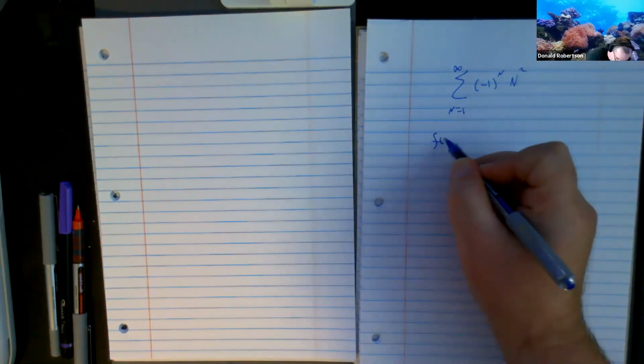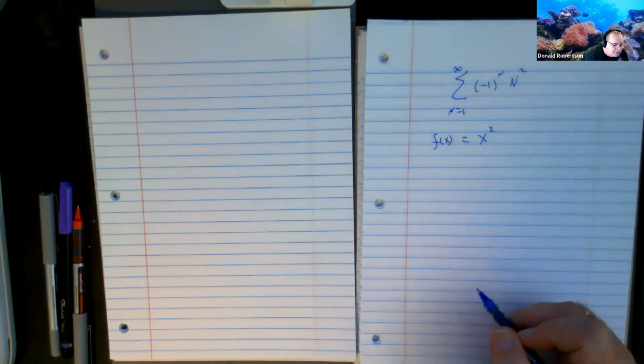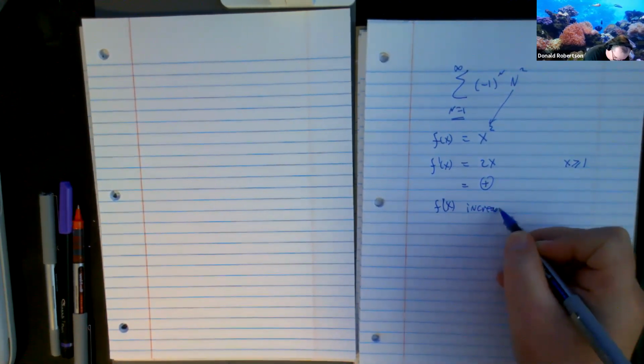If you take the real valued part of it, which is basically that guy. It's not too difficult to find its derivative. And is x greater than or equal to 1? Yeah. Isn't that positive? And doesn't that make this increasing?